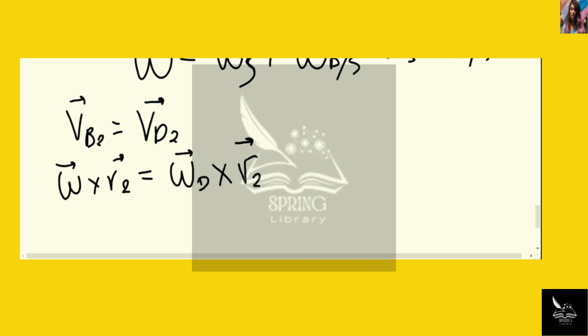I'm just rewriting what I wrote before using the typical formulas for the linear velocity of points, for point 2, and expressing omega using that expression there.